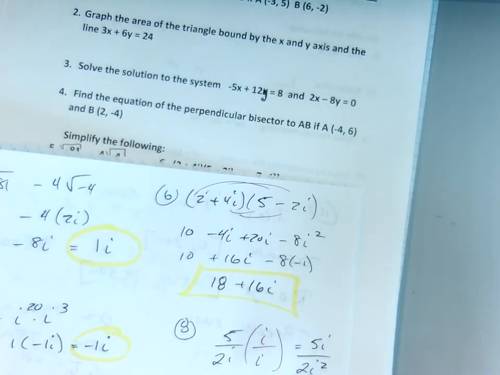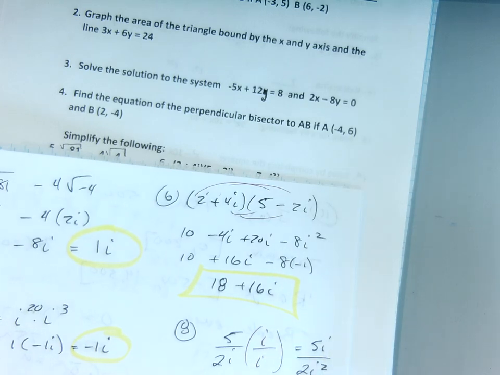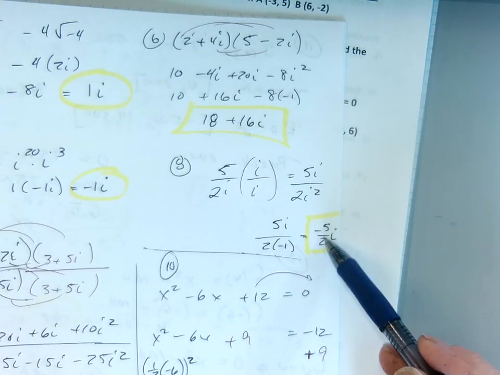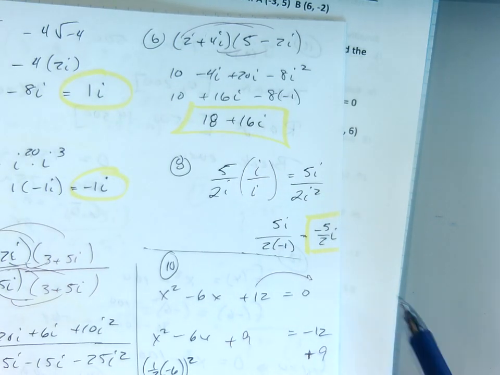9, the rule is you can't have an i in the denominator, so I multiply by i over i. I get a 5i over 2 times i squared, but i squared is negative 1. We know that. We learned that. And so then that becomes a negative 2, I get negative 5/2 i, okay?